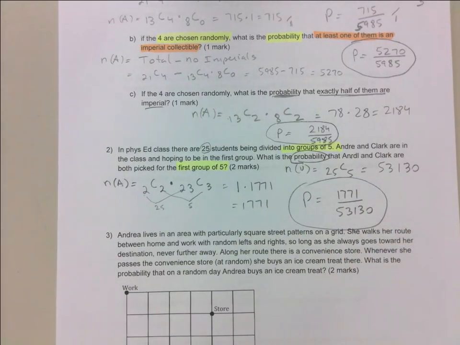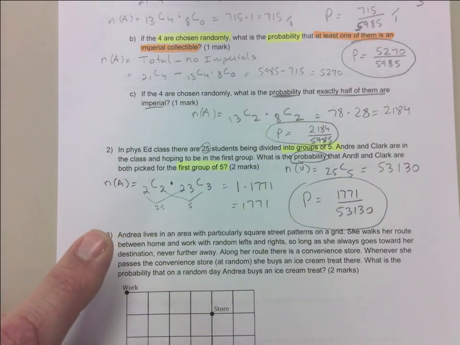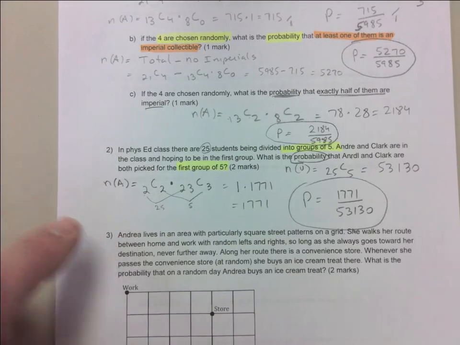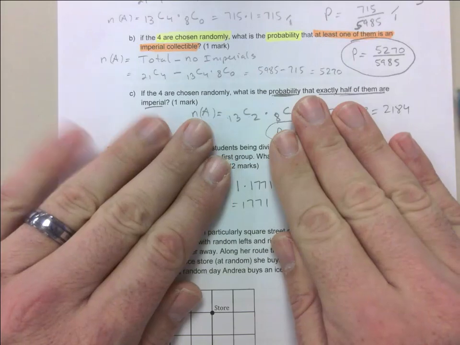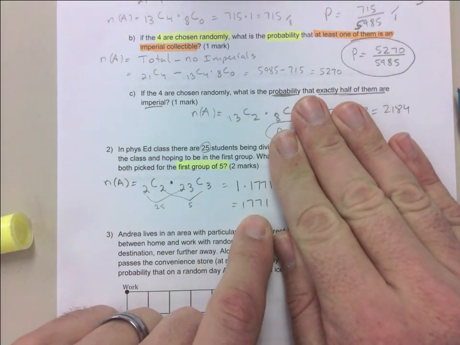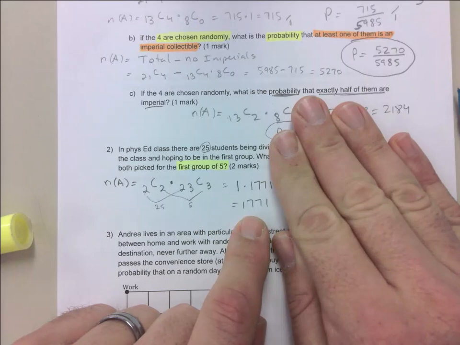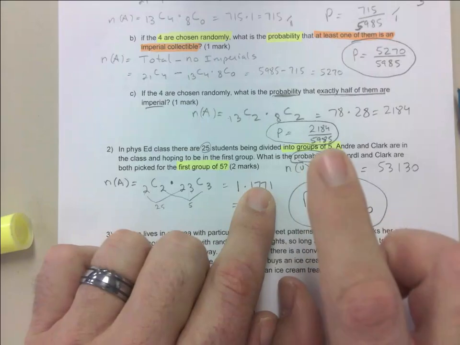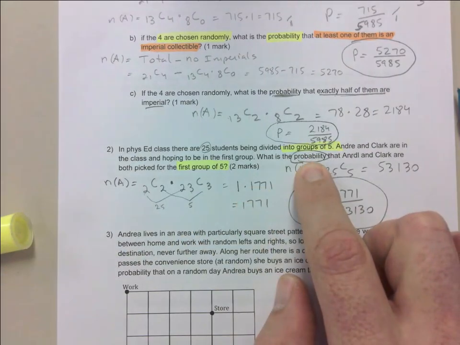I'm just going to say this. I do a lot of probability today because we're reviewing probability. But I could have easily just asked you how many groups there are where Andre and Clark would be included. Your answer would have been just that. That's the number of groups that have Andre and Clark in them. How many groups can be made in total? That's it, 53,130. But if you see the word probability, you need to take it a step further.